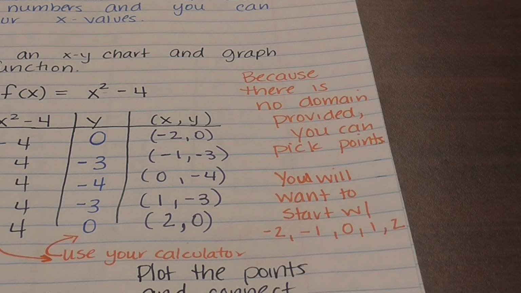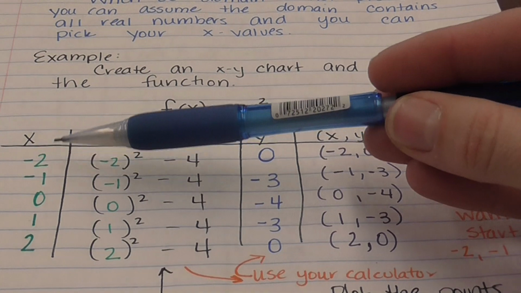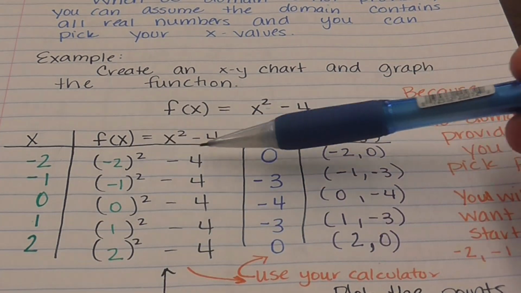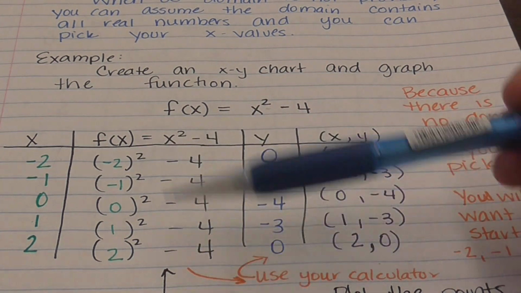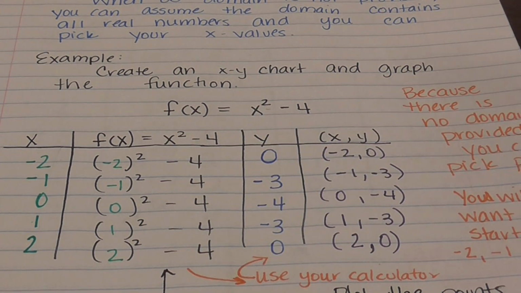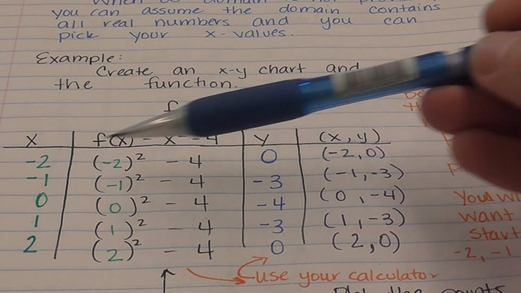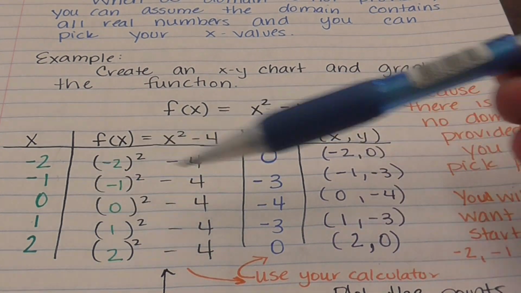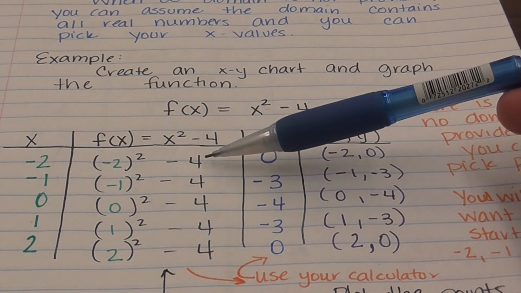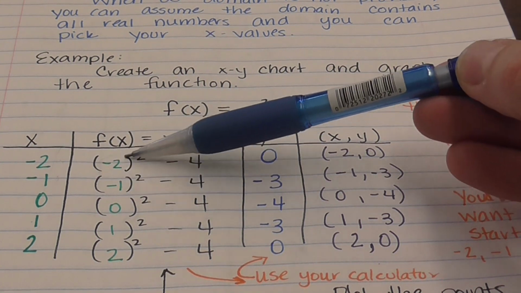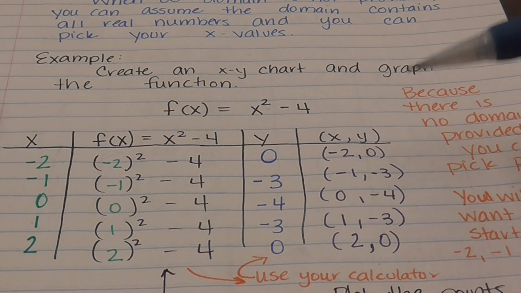And for any graph you're ever going to graph on your own, if you don't know where to start, start with those 5 x values. So I plug them in over here, -2, -1, 0, 1, and 2 under my x column. Under my function column, I wrote my function without an x and I plugged in my x values. So where this was x squared minus 4, I just put open parentheses squared minus 4 because I knew I was going to change that x value each time. So after I put this in my calculator to do the math, and be very careful to put your parentheses around your whole x value, including that negative sign, or your calculator is going to give you the wrong answer.